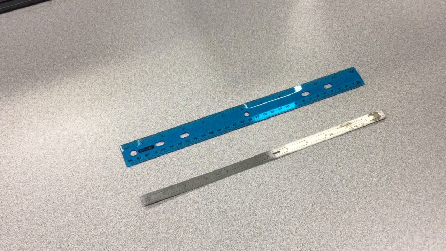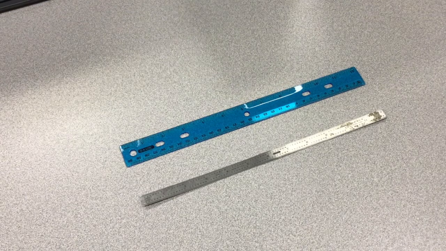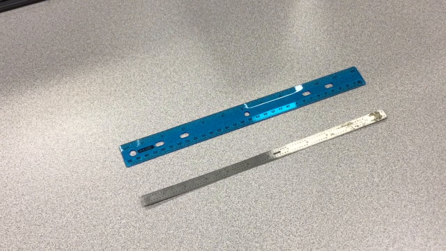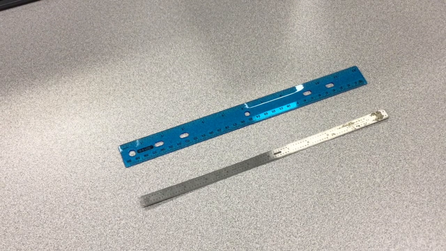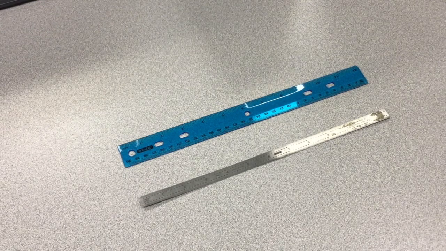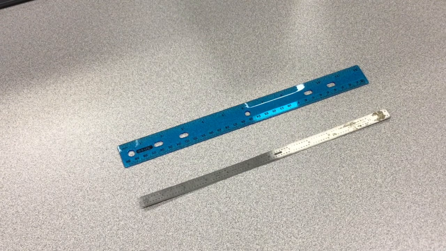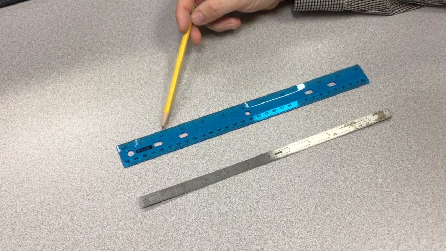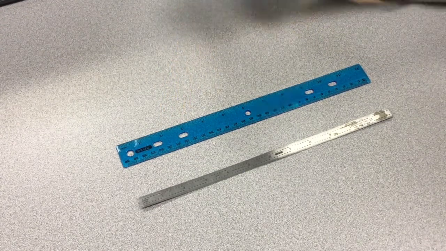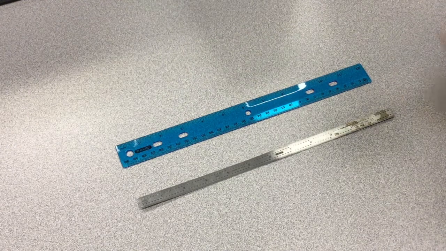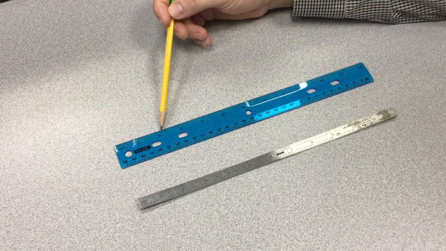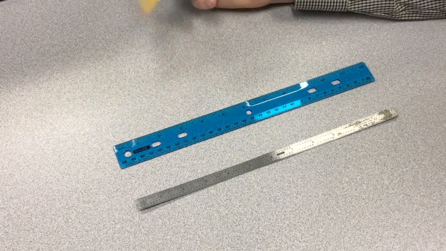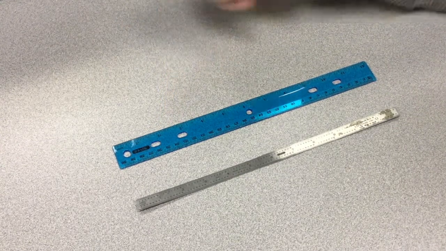So if you hear the term maybe an 1/8 of an inch, or a 16th, or a 32nd, or a 64th, these are all talking about the scale we're on, and the easiest way for you to figure out what scale you're on is to count the lines within any one of those inches. So for instance, if I look up here and count them, I'll see that I have 16 lines there. That tells me I'm on a 16th scale.